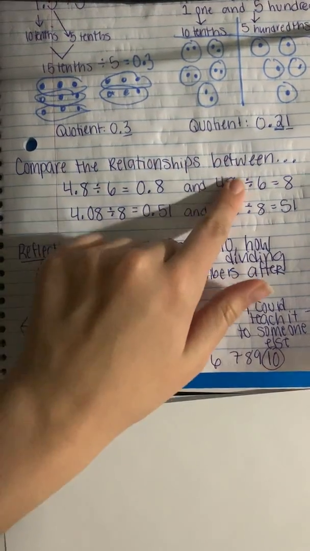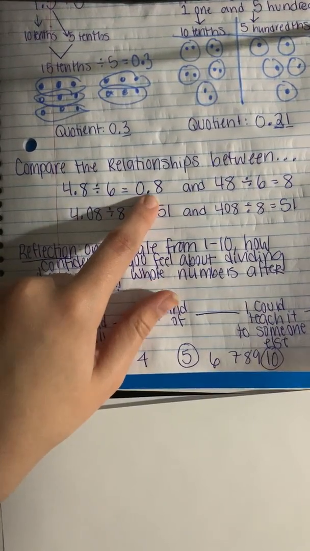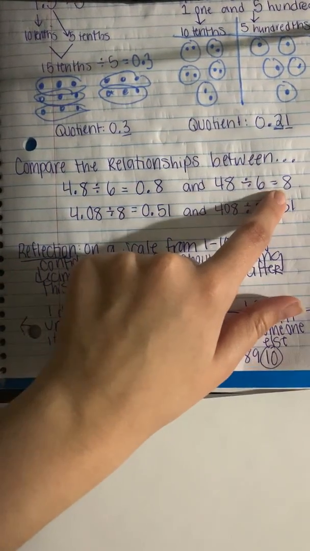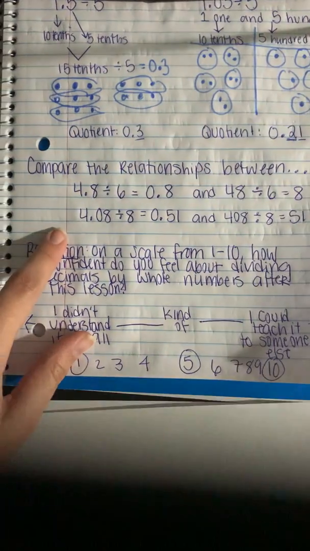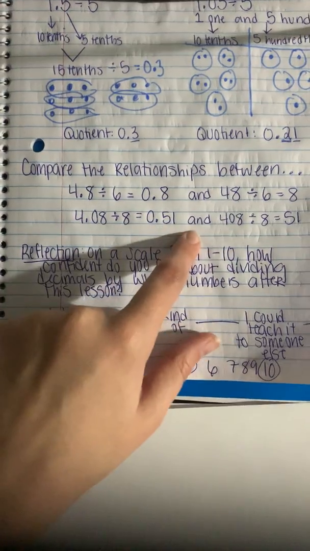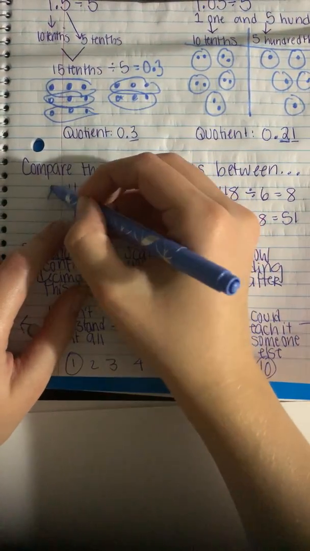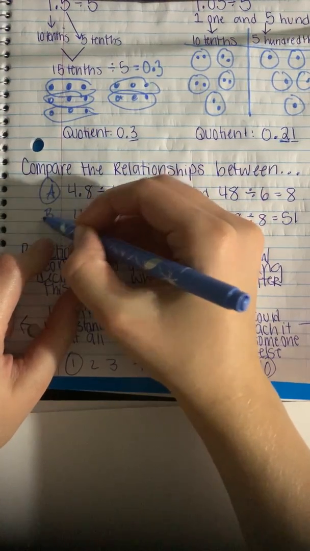Compare the relationships between 4 8/10 divided by 6 is 8/10, and 48 divided by 6 is 8. And then the problem right below it, 4 and 8 hundredths divided by 8 equals 51 hundredths, and 408 divided by 8 equals 51. So this is problem A, problem B.